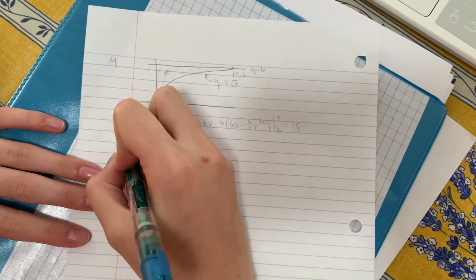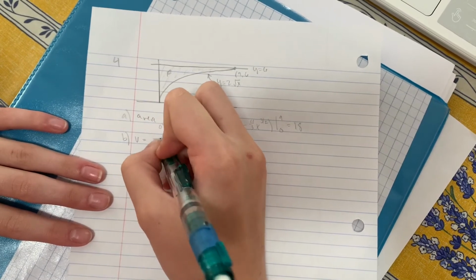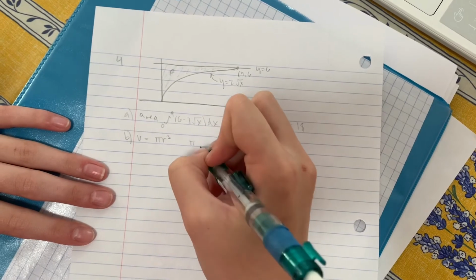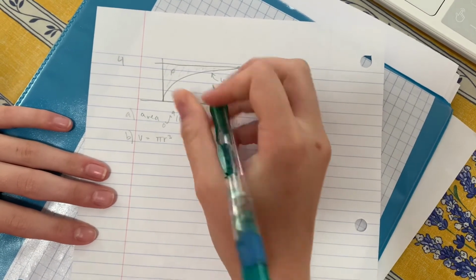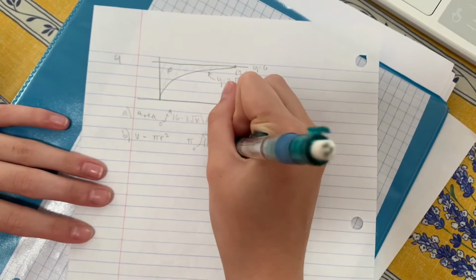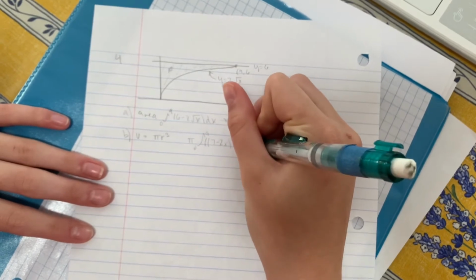Then for B, you're trying to find the volume at y equals 7. So you have to do them because you're rotating 7 minus 2x. But the 7 minus 6 is added because you're not rotating that part, or it's not actually part of it. So you have to subtract it from the actual volume.